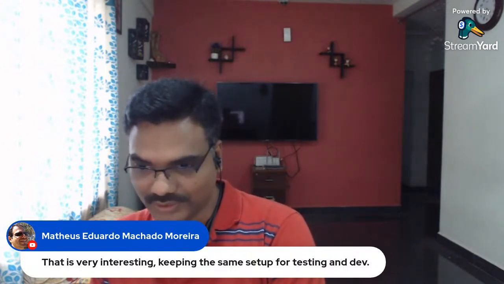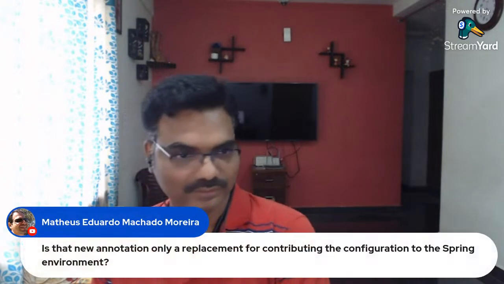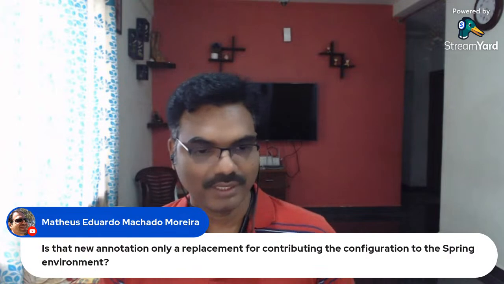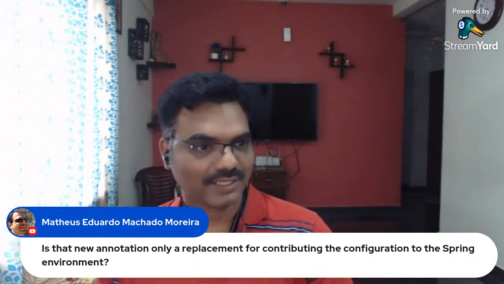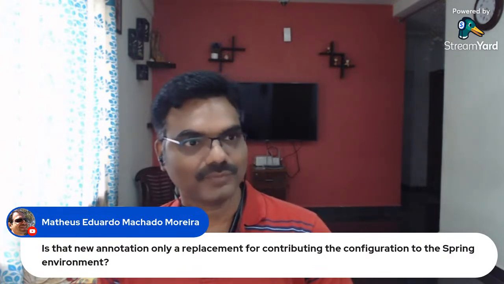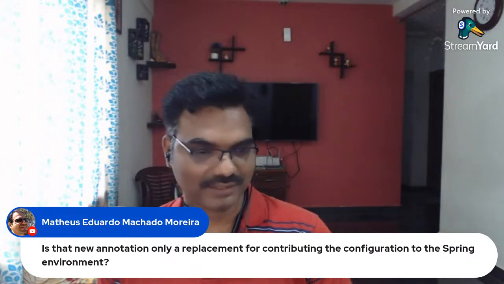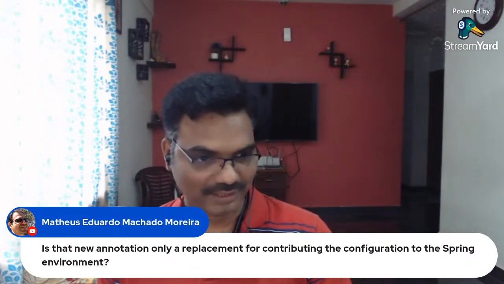Is that new annotation only a replacement for contributing the configuration? It kind of acts, depending on the context, for testing or development.